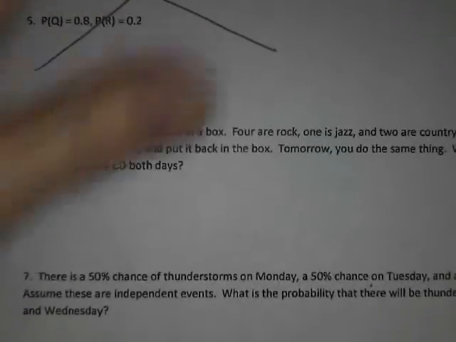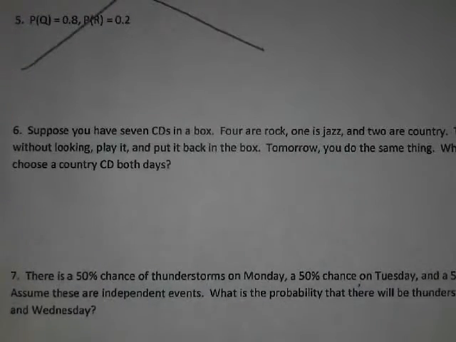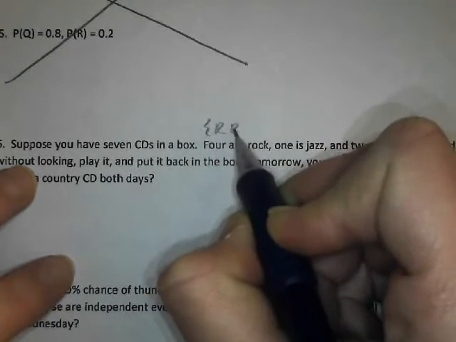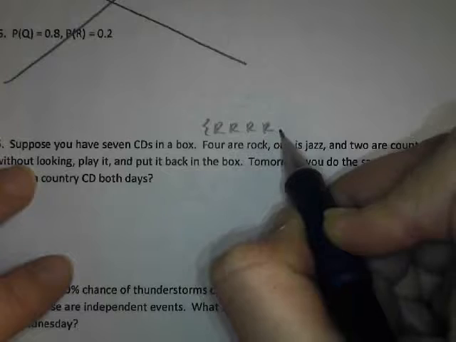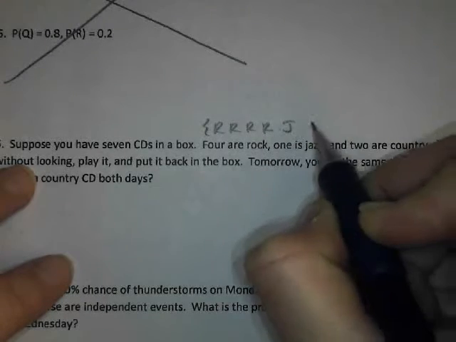So we are a little bit away from the conditional probability and the independence thing. But let's list out our sample space. We have rock, rock, rock, rock, jazz, country, country.